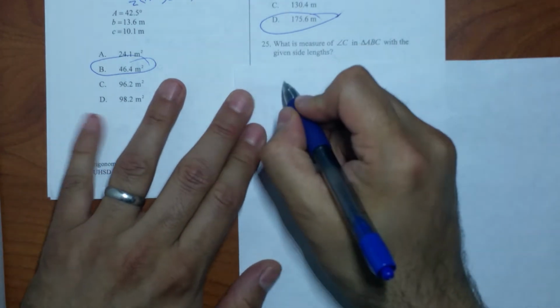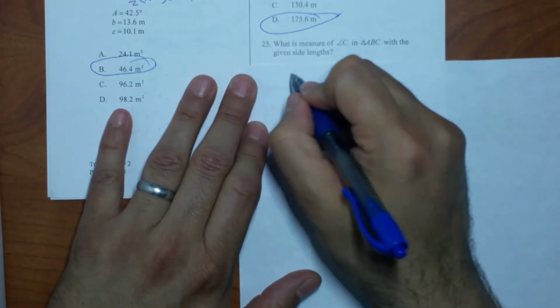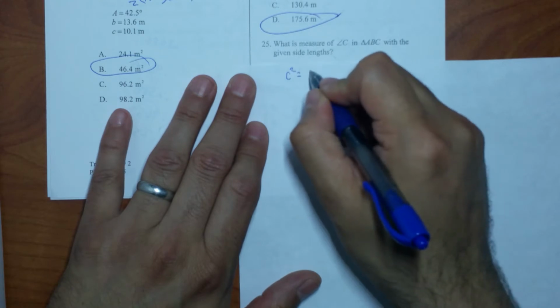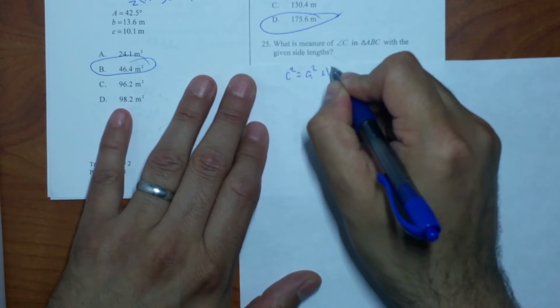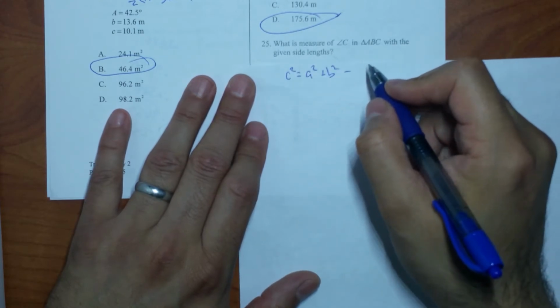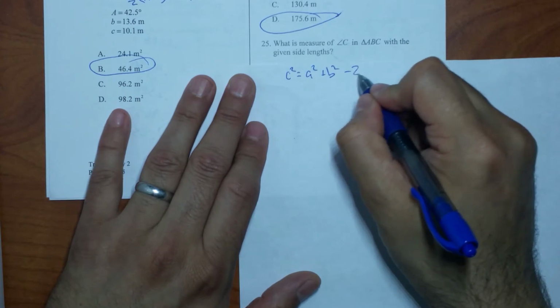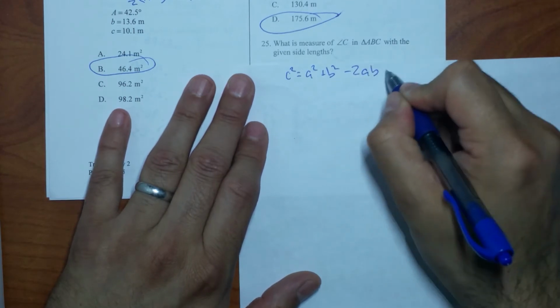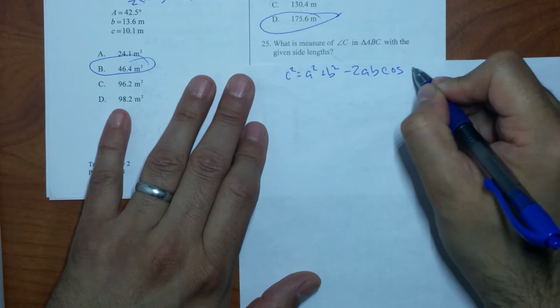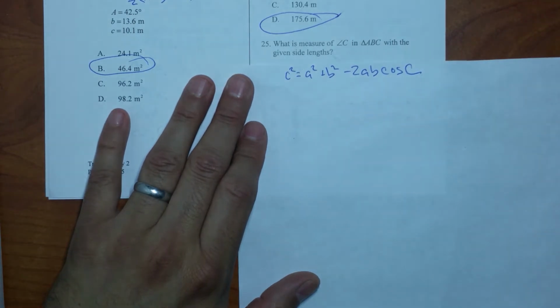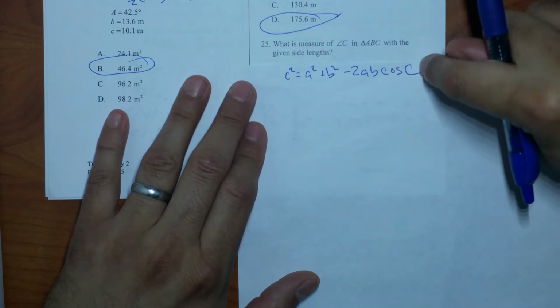So I'm going to use the formula which says C squared is equal to A squared plus B squared minus 2AB cosine of big C. That's the formula, okay? Now, I'm going to solve for big C.